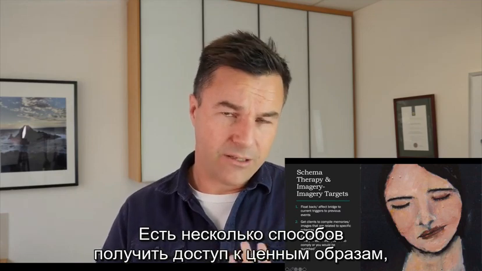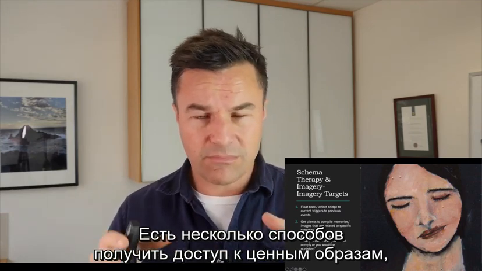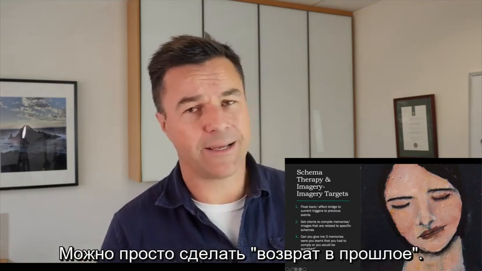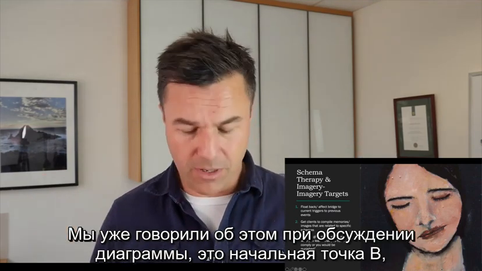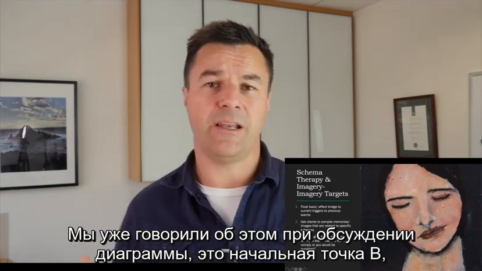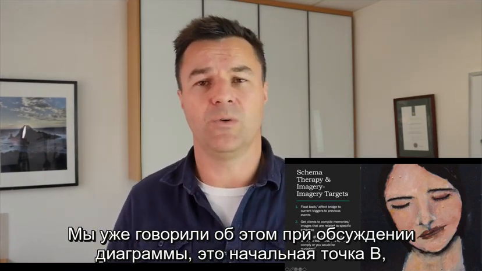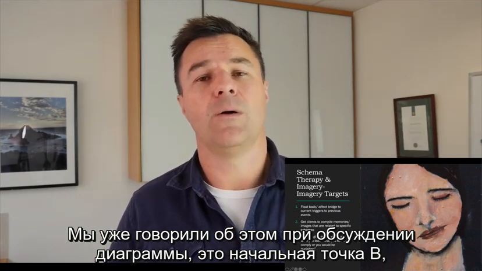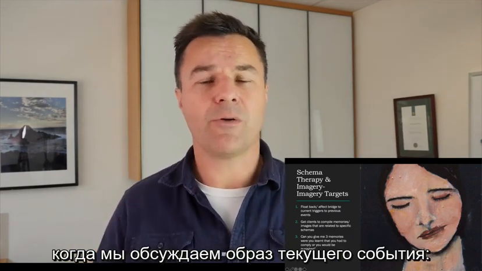So in terms of targets, we've talked a bit about this before, but one of the ways in to access nice imagery material that's going to be meaningful for the client is to just do a float back. When we talk about a float back, it might be just what we mentioned in the initial diagram of start point B, where we would get an image of a current event.